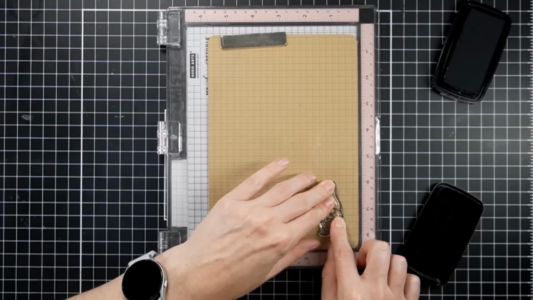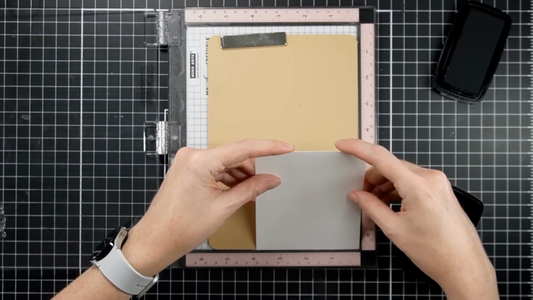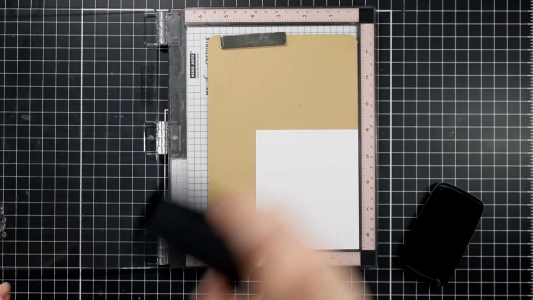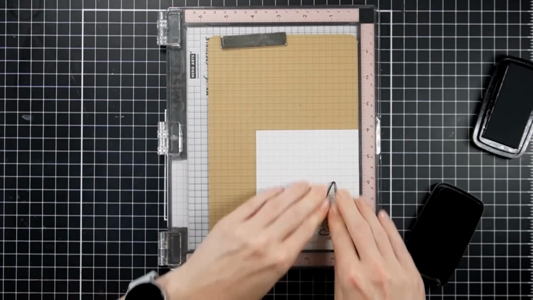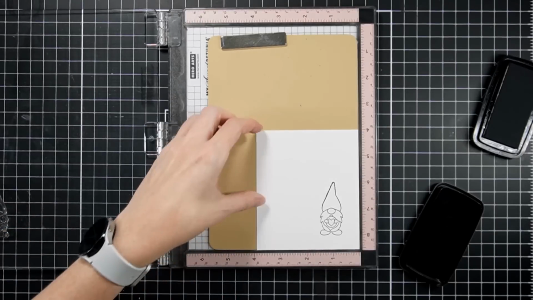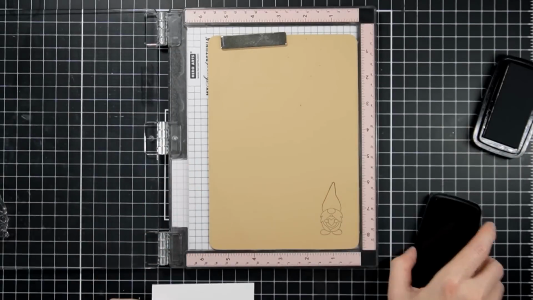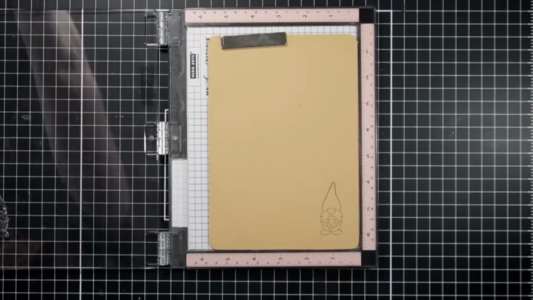Okay, so I stamp the image on the silicone first. Then I'm going to carefully place a piece of cardstock straight down onto that in the corner. Then I'm going to stamp it again. Now what we have is a perfectly mirrored image. So if I had a die for that, I could just run that through the die cutting machine and I would get a perfect mirror image of this gnome.